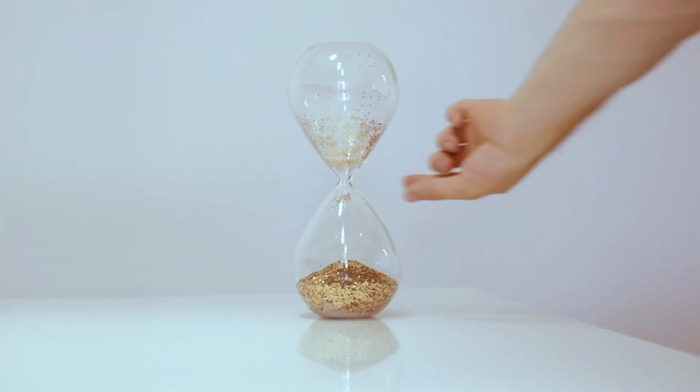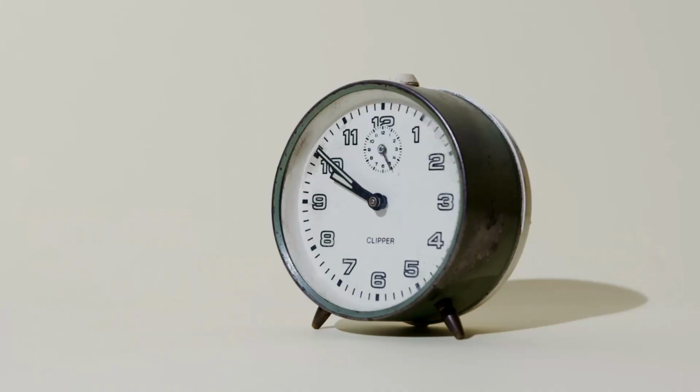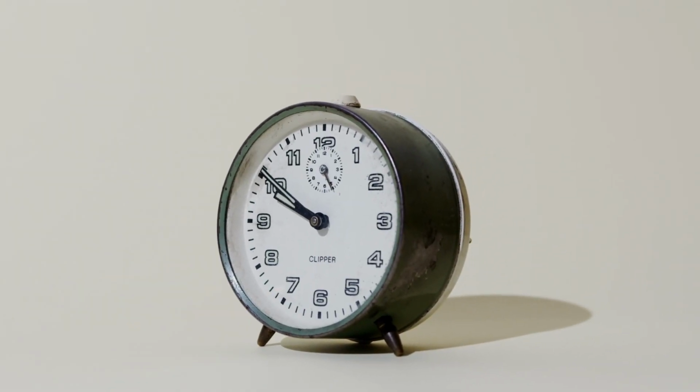According to this law, work expands to the time given to it. This means that if you give a task an hour, it will take an hour. But if you give it 45 minutes, most of the time it will take 45 minutes. So try slightly reducing the time you give for each task.